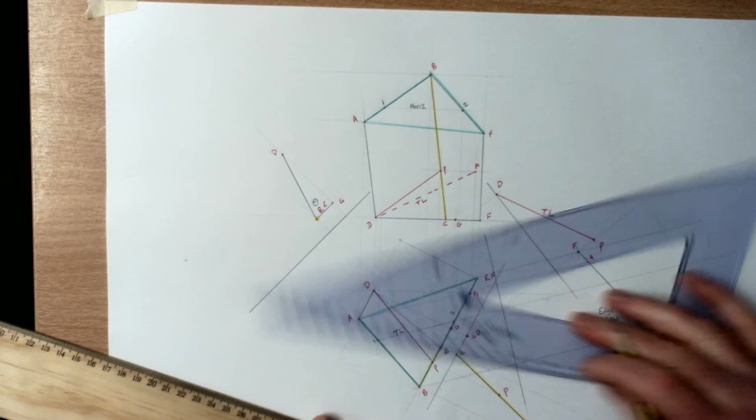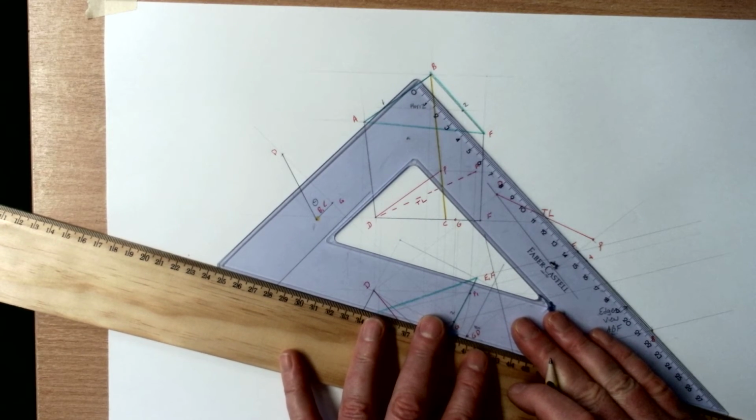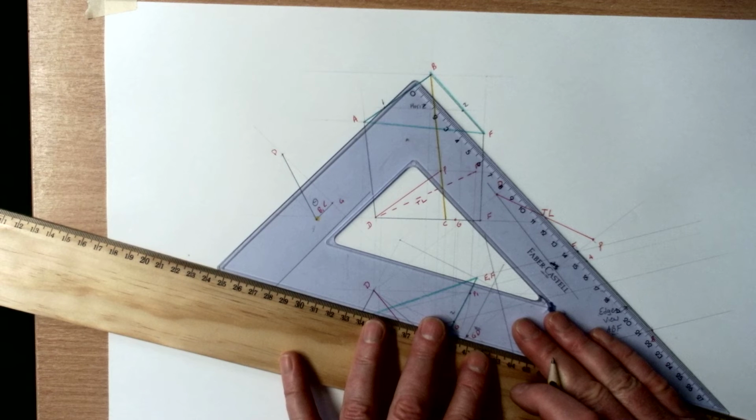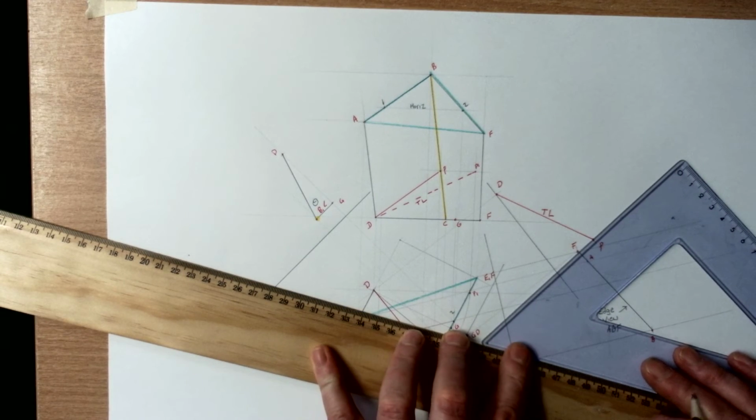So one more step now to get the true shape of it is to take an auxiliary of this. So I'm going to project out there again at 90 degrees to that.